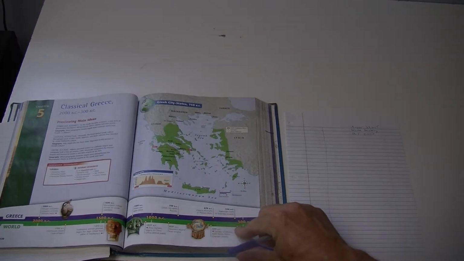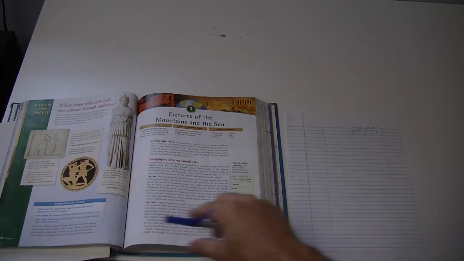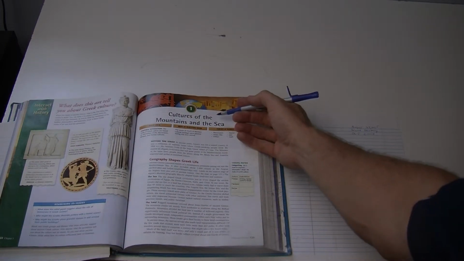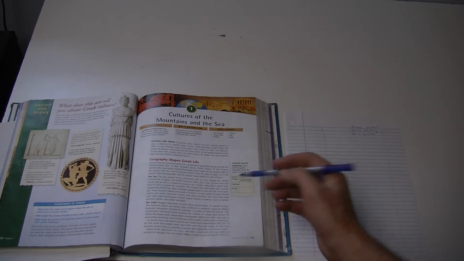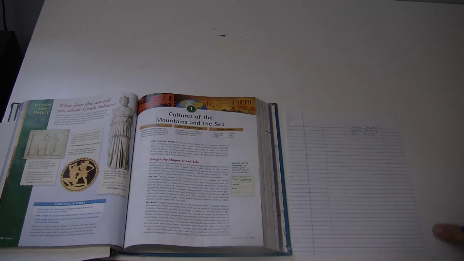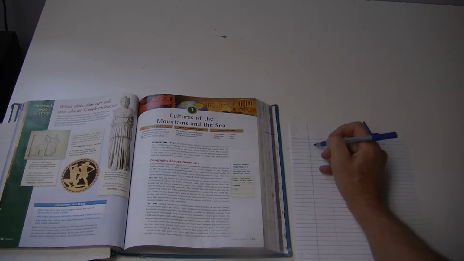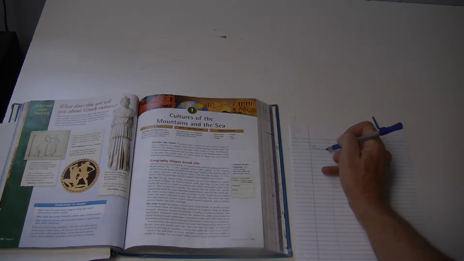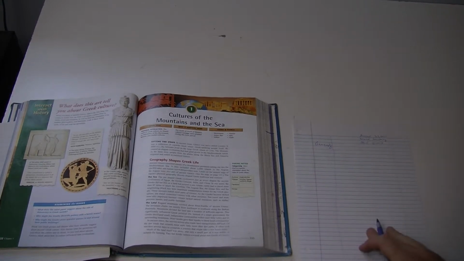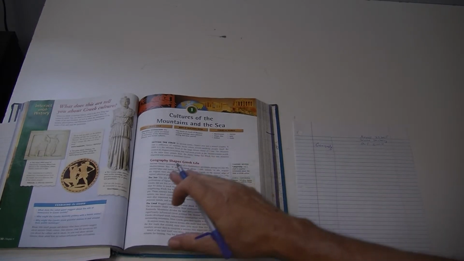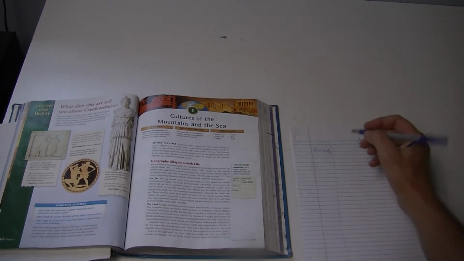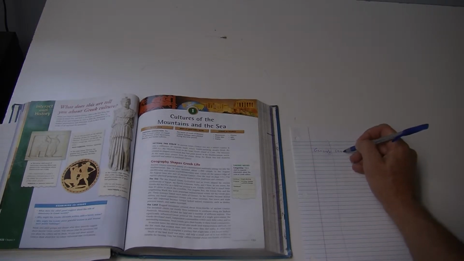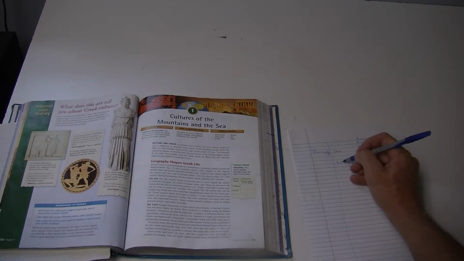So next step is I'm going to go through the chapter. For example, the first section of this chapter talks about geography: geography shapes Greek life. So all I'm going to do is write geography on this side. Now it has little subsections here. It has the sea, it has the land.